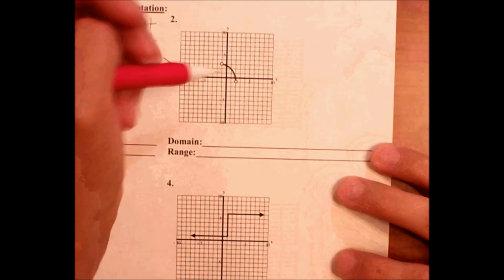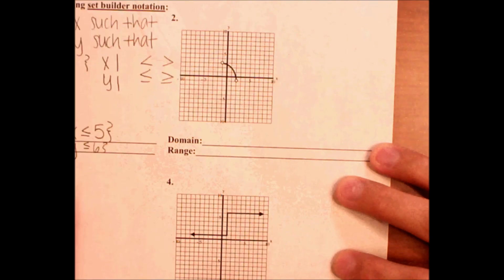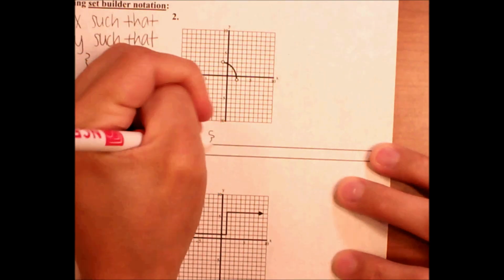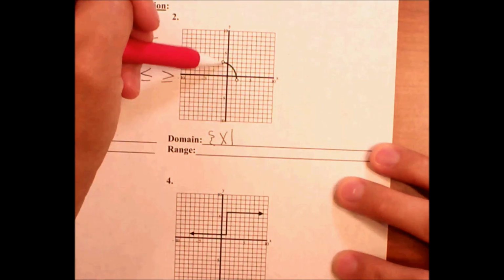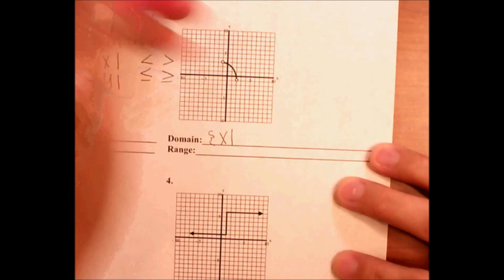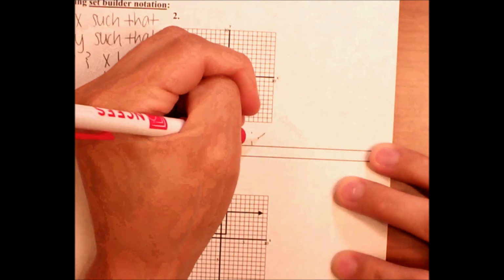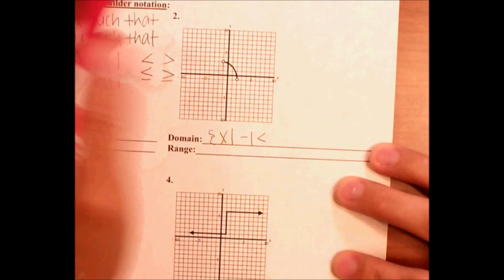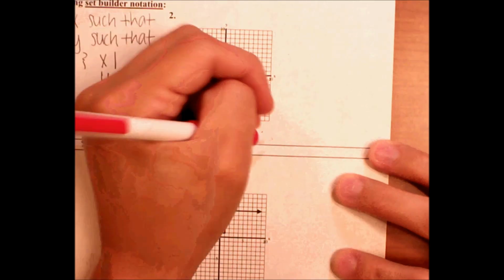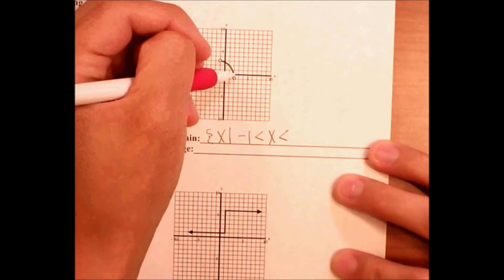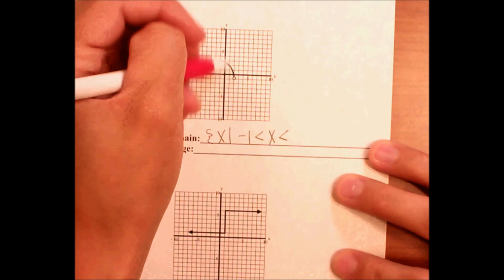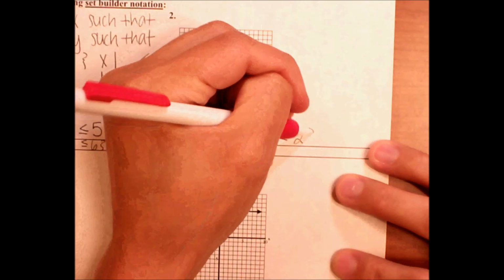Number 2, we have open circle, open circle. So domain x such that, it starts right here from left to right at -1, is less than, because it's an open circle, x, which is less than, and it stops at this point at +2. Close your bracket.